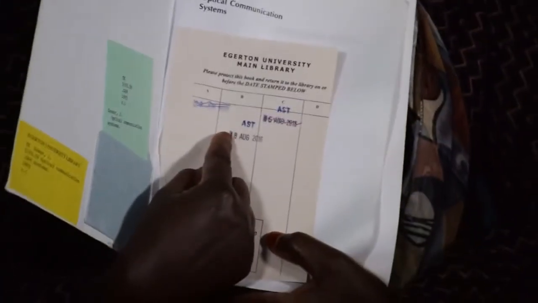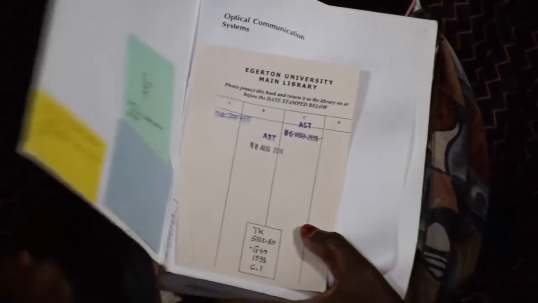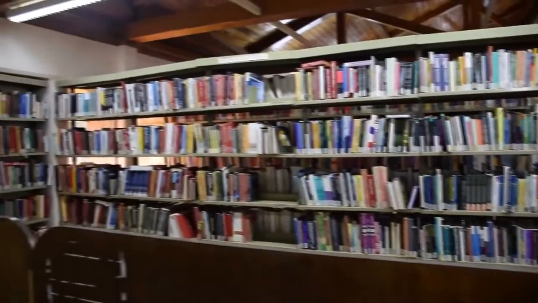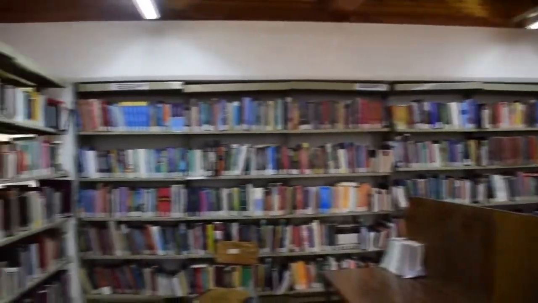For example, if you are an academic staff, I issue you with this book, and then you go with it for 3 months. You are supposed to return it on the 18th of August 2016. In case you don't return the book on the 18th of August, the book will start accruing a fine of 5 shillings per day. And this is what it takes to keep up the large volumes of resources accessible to all.